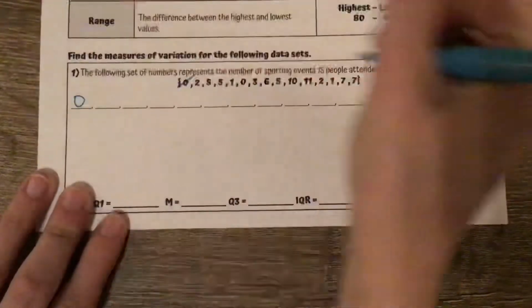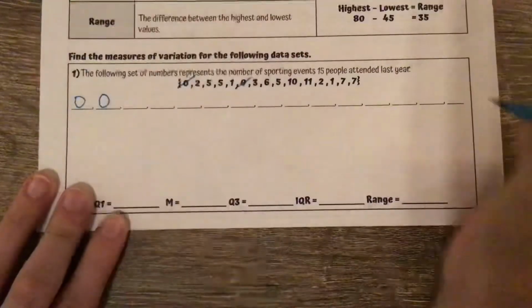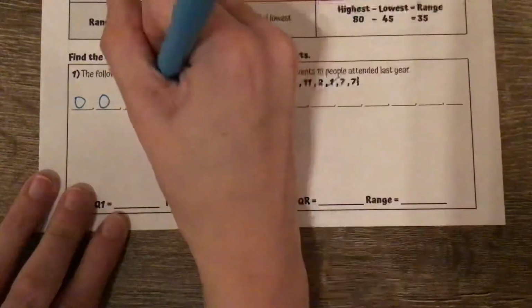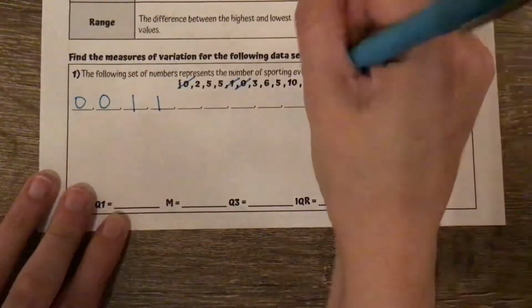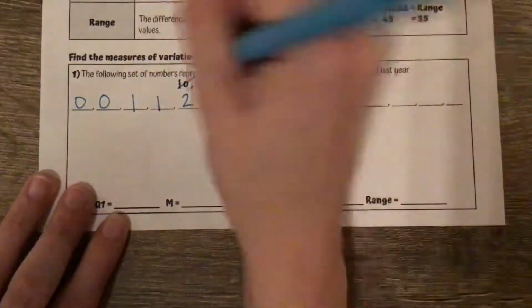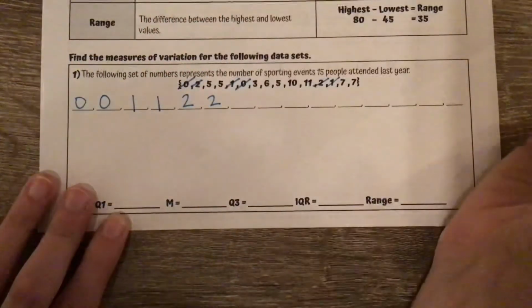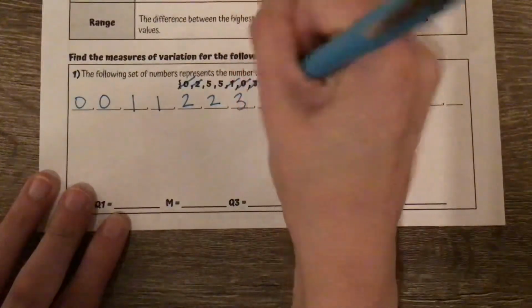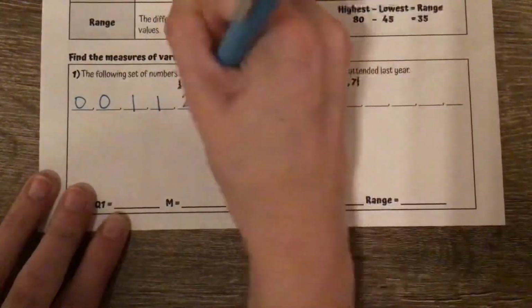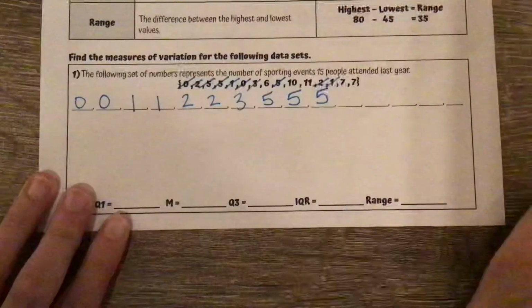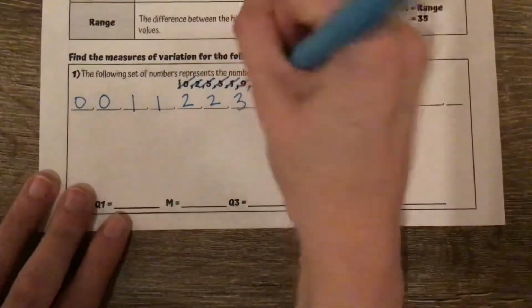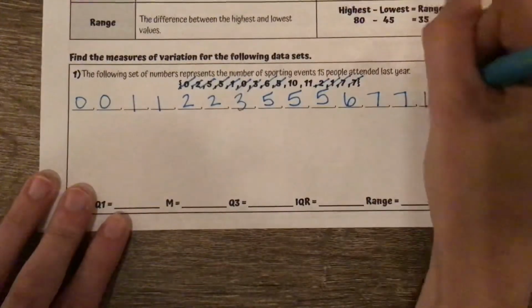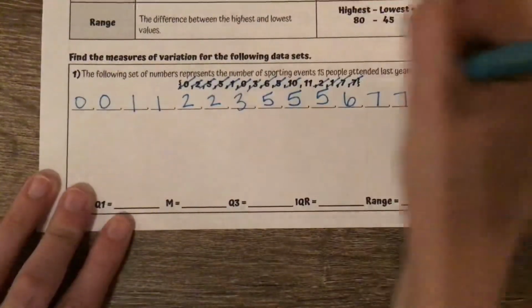So I've got a 0, another 0, we've got 1, another 1, 2, another 2, 3, 5, another 5, another 5, 6, 7, another 7, 10, and 11.